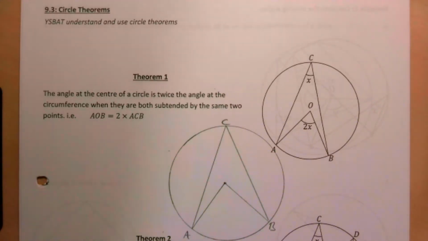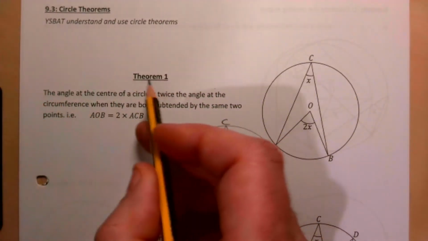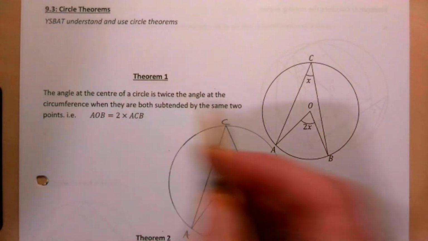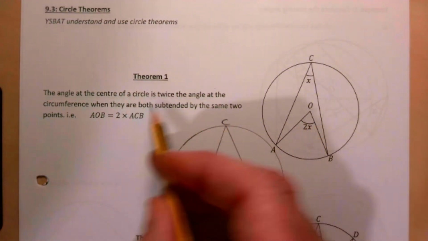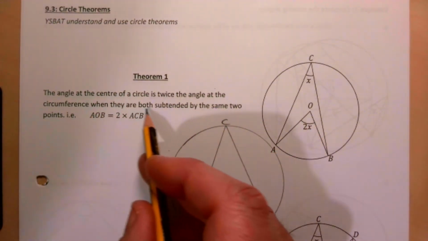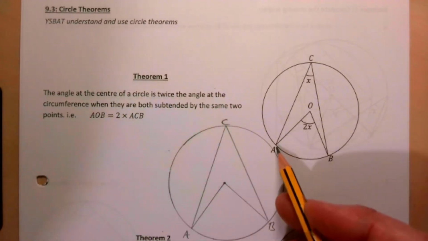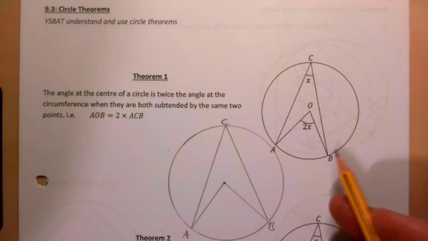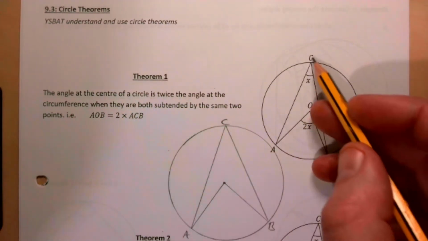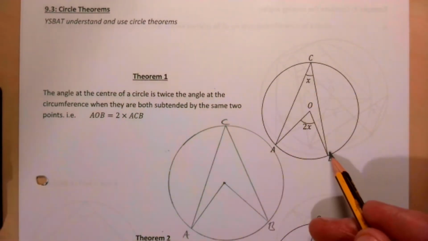Okay, this is GCSE Maths, and we're looking at circle theorems. You should be able to understand circle theorems. We're going to go through the proofs of some of these as well. So our theorem 1 is that the angle at the centre of a circle is twice the angle at the circumference when they're both subtended by the same 2 points, i.e. AOB equals 2 times ACB, and they need to come from the same 2 points.